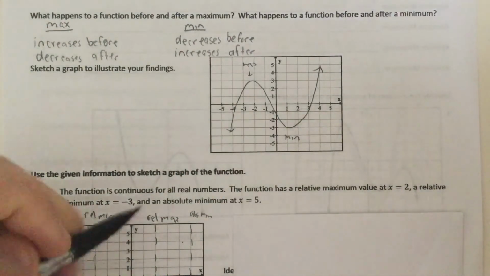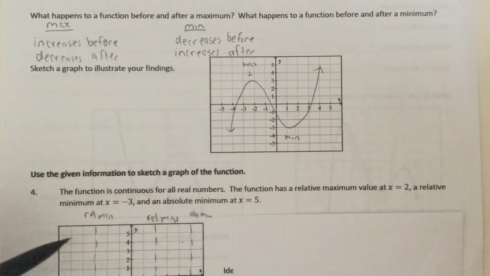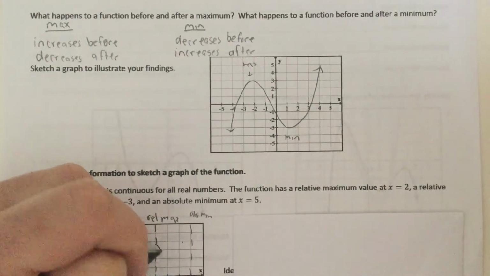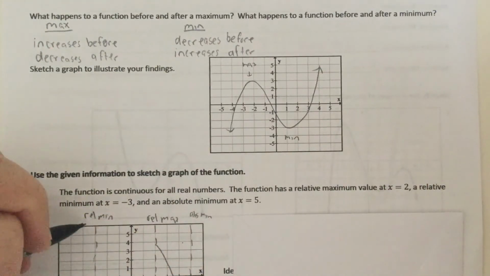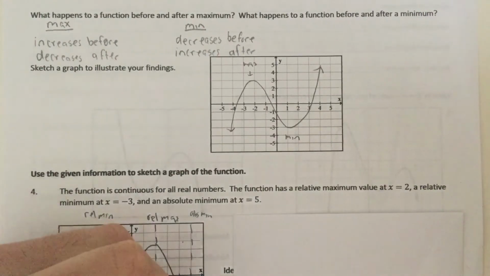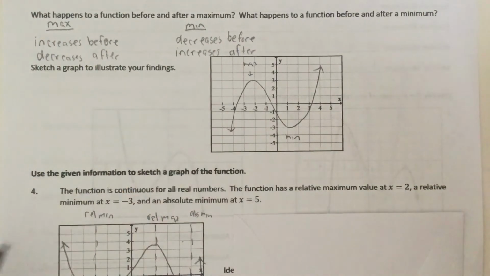All right, so remember, for a max, it has to increase and decrease. So this has to be the lowest. So I'm going to go down here like that. Something like this would work great. So a relative min's here, so it's decreasing before, increasing after. A relative max here, increasing before, decreasing after. That has to be the lowest part on the whole graph, so it's decreasing before, increasing after. And since it's continuous for all real numbers, we put arrows on each side.